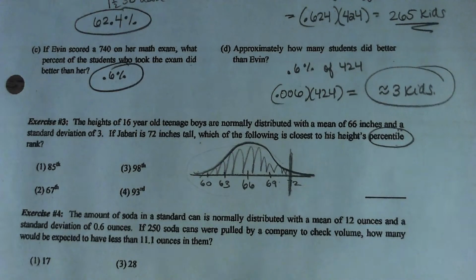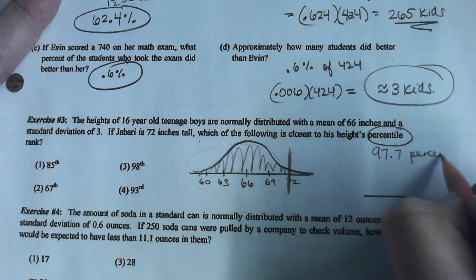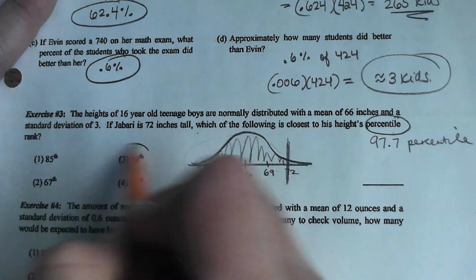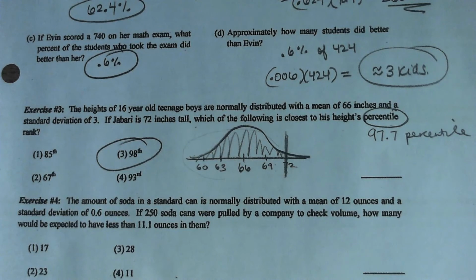So he is in the 97.7 percentile, which is closest to the 98th. Anytime you see percentile, it's all the percentages underneath added together. Capiche? Right, Lucas?